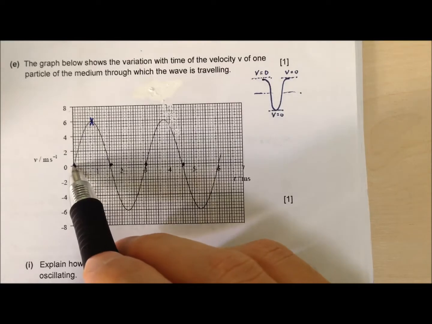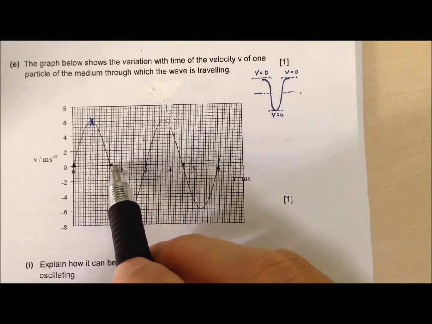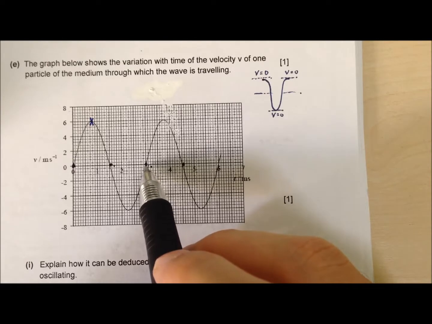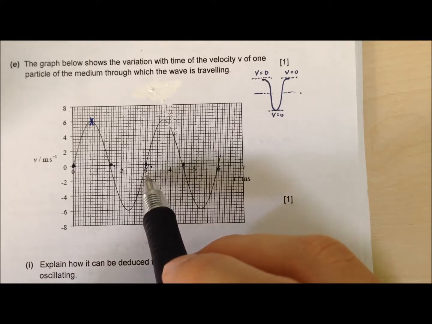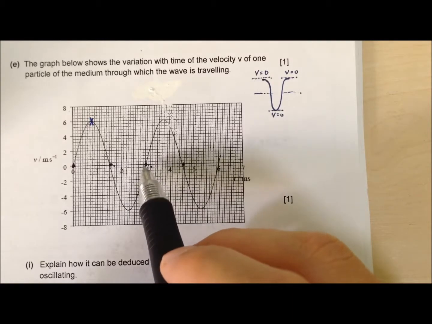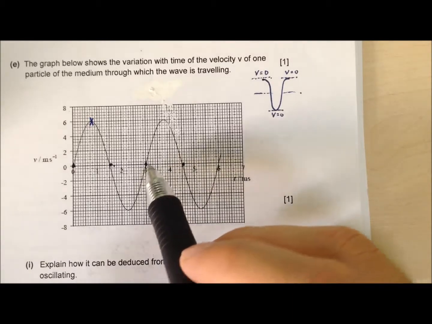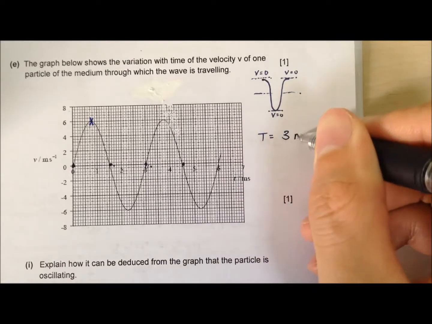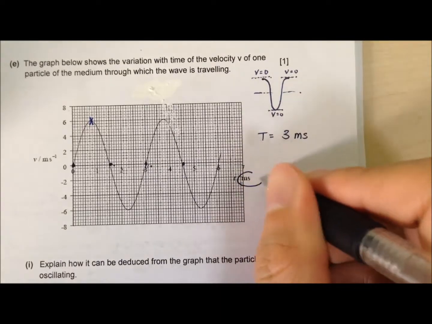This is 1 time when the velocity is 0, 2 times when velocity equals 0, 3 times velocity equals 0. So you know that at this time, one complete oscillation has happened, and it happens at the 3rd millisecond. So from this graph, you can tell that the period of one oscillation is 3 milliseconds.